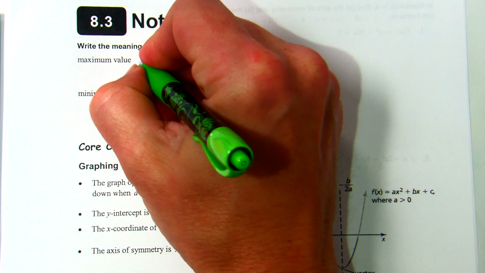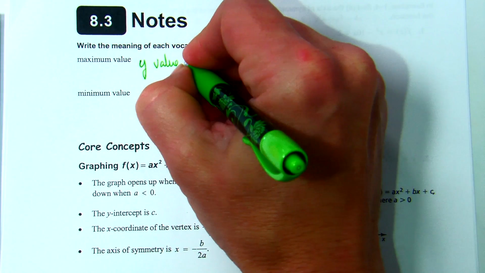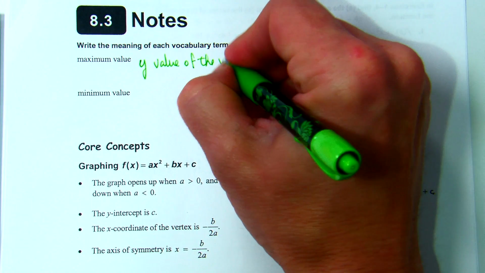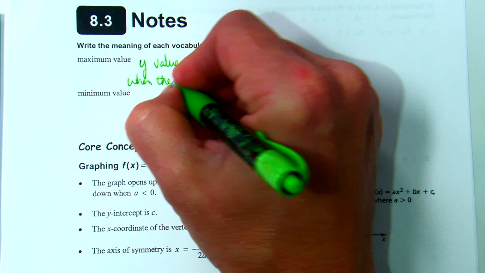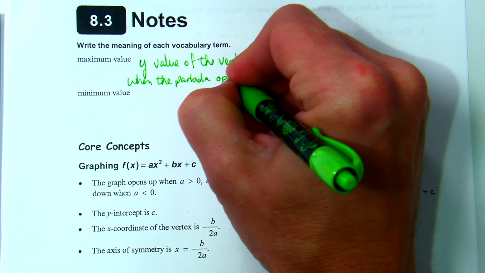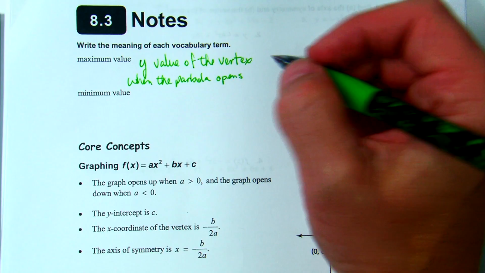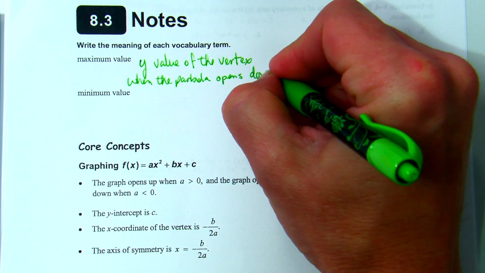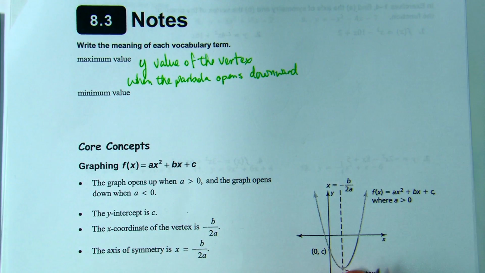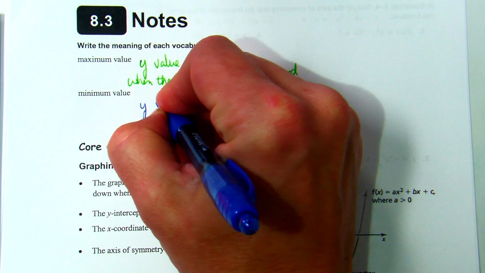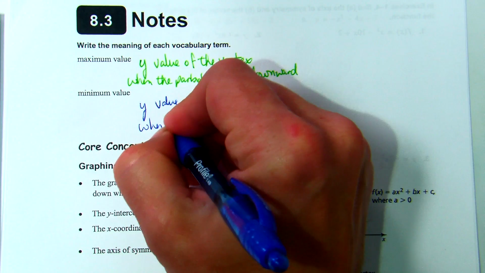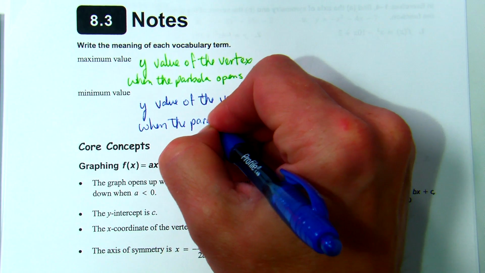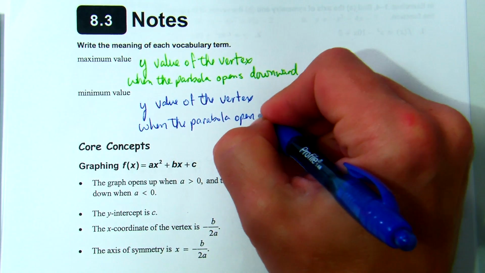We're talking about if it's a max. If it's a max, we're talking about the y value of the vertex when the parabola opens downward. Okay, if the parabola is opening downward, then we have a max. So this would be downward. Okay. And the minimum is just going to be the opposite of that. This is going to be the y value of the vertex when the parabola opens upward.